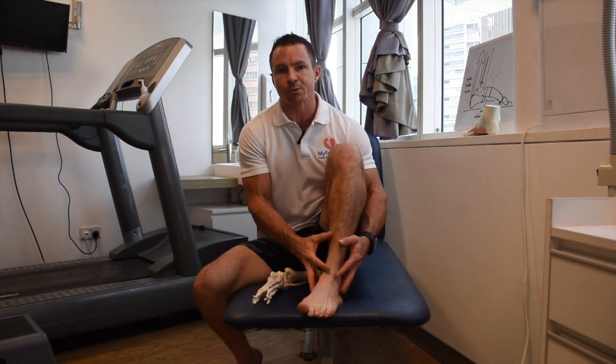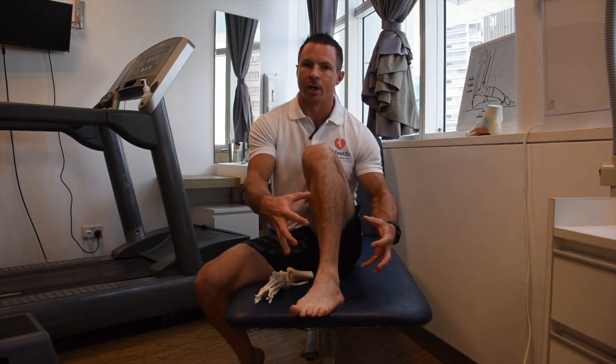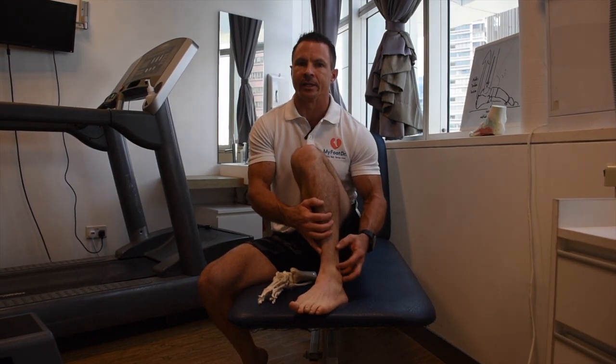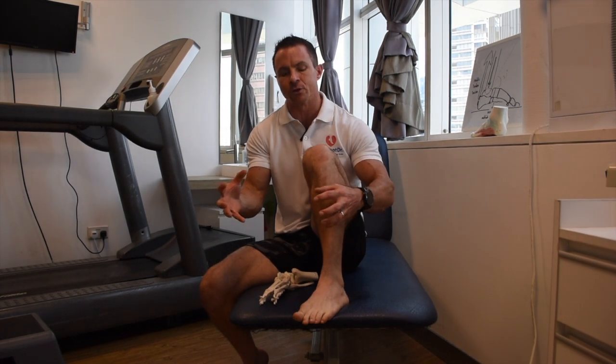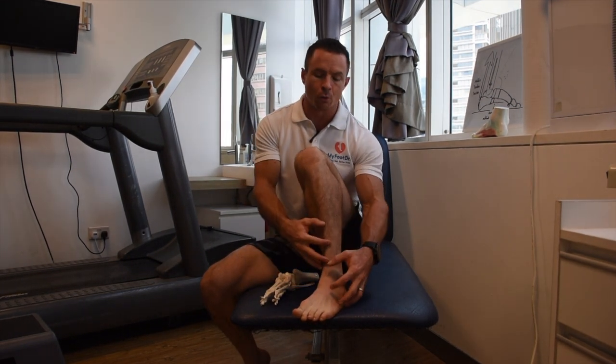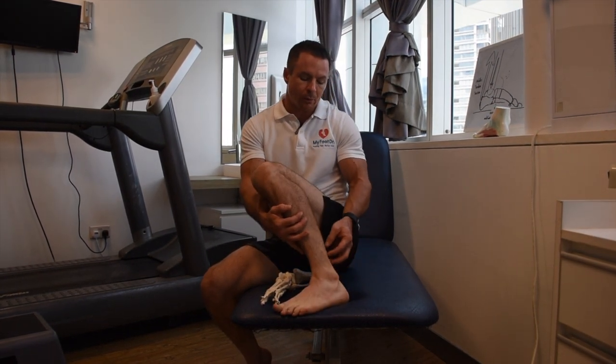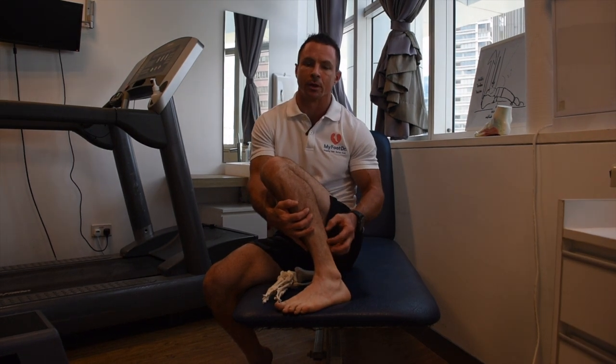Now, when you first sprain your ankle, it'll balloon up and you'll get a lot of bruising around the ankle. And the more serious the injury, the more it'll balloon and the more you'll get bruising, even up to the outside portion of the lower leg.